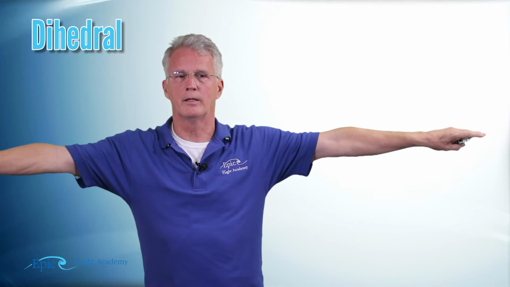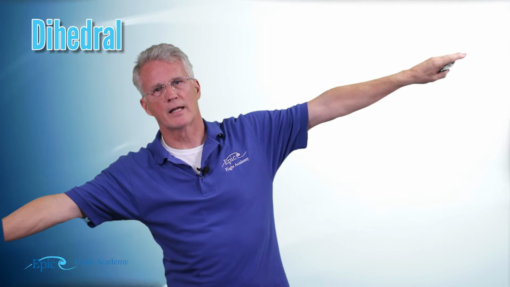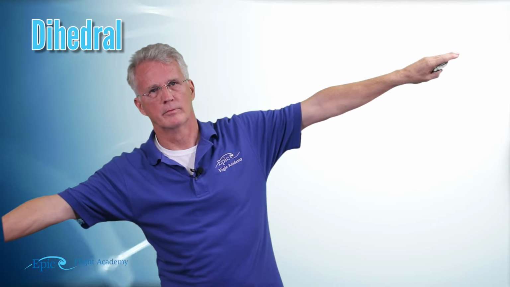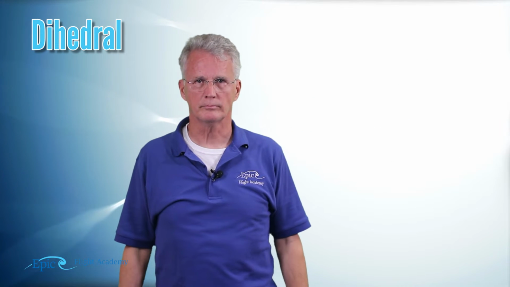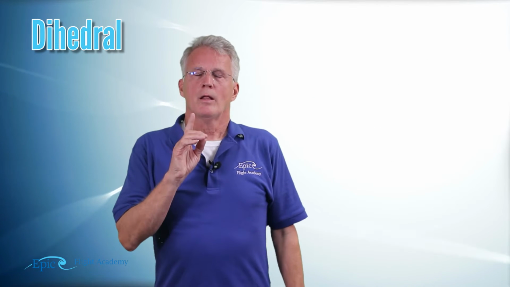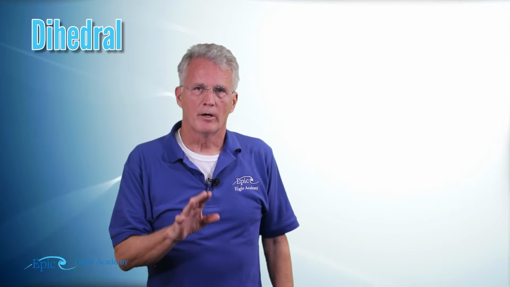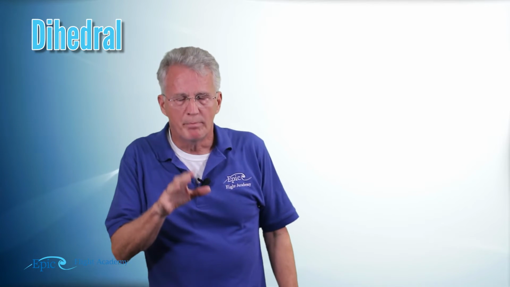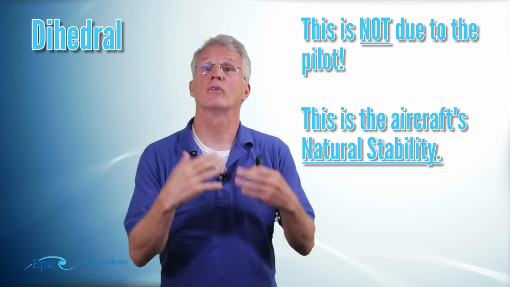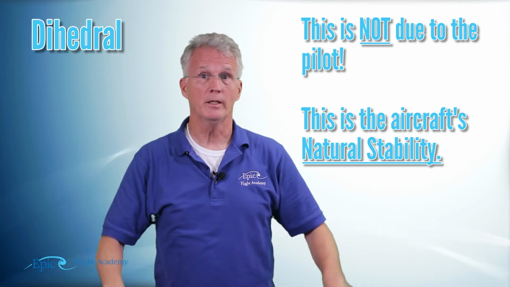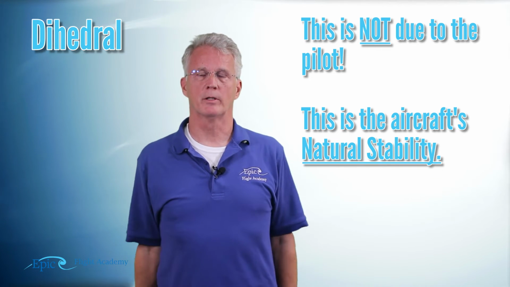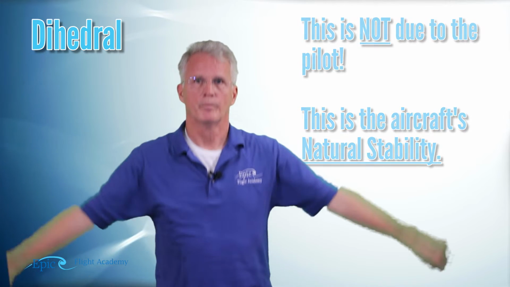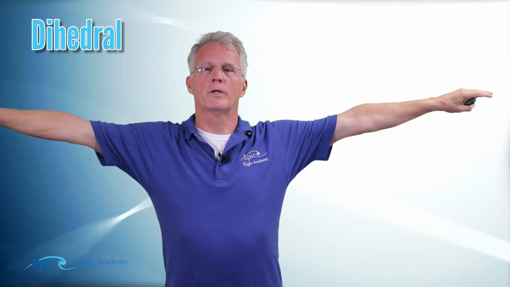When the airplane is upset laterally, it yaws. Okay? Remember, the stability of the airplane is talking about it being upset by air turbulence. This is not you flying the airplane. That's completely different. This is the airplane's natural stability that's built into it. So here we are. We've got our wings out.